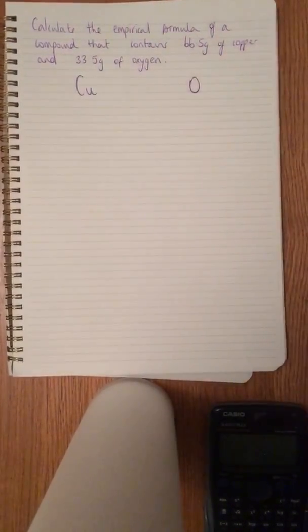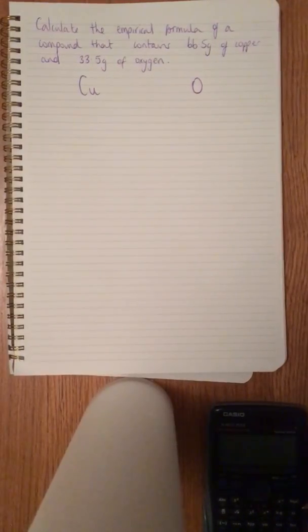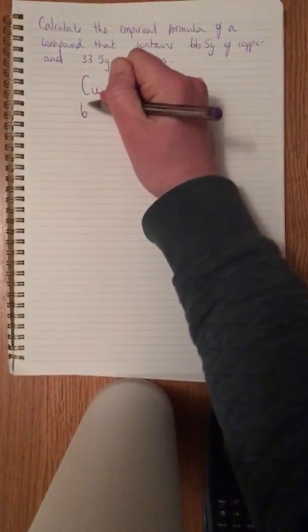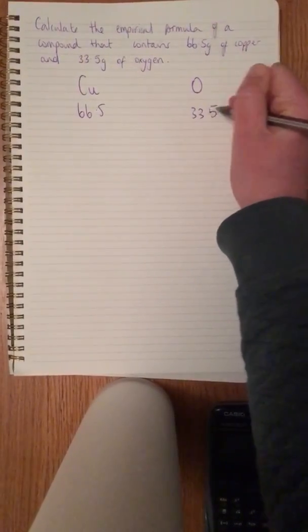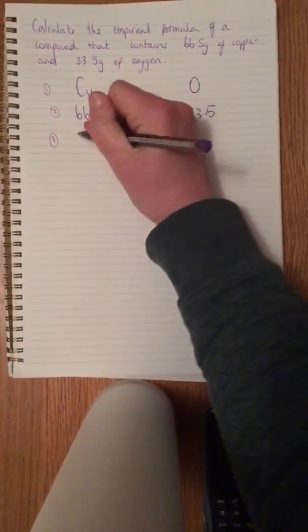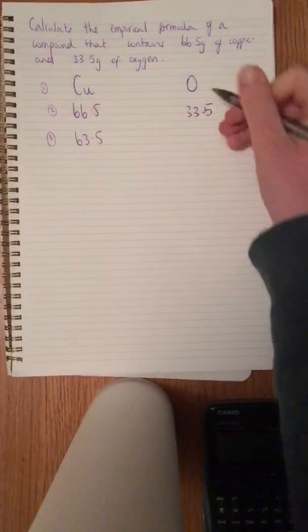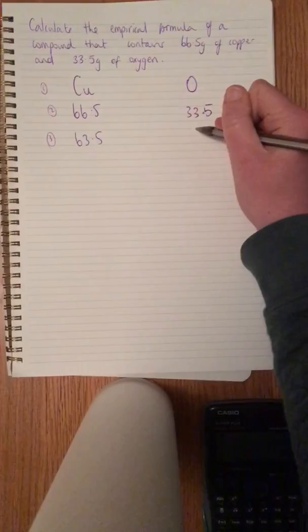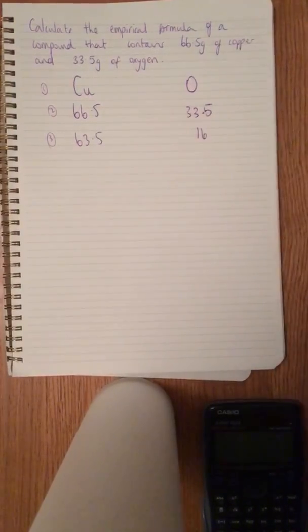Step number one, I write out the elements. Step number two, I write out the mass from the question, so 66.5 and 33.5. Step number three is I write down the mass number. So copper is 63.5 and oxygen is 16.